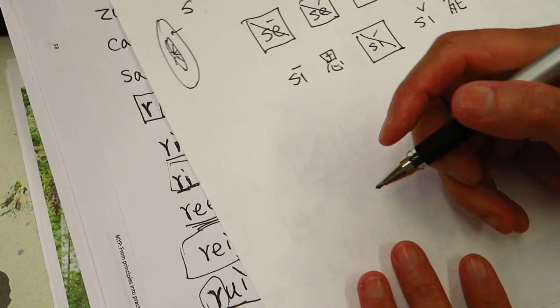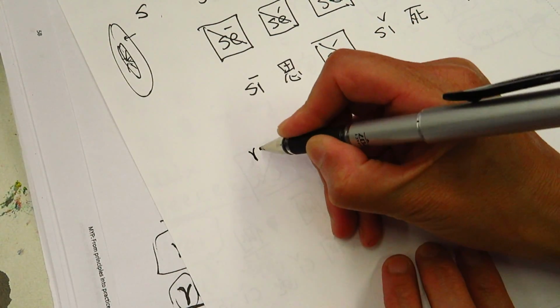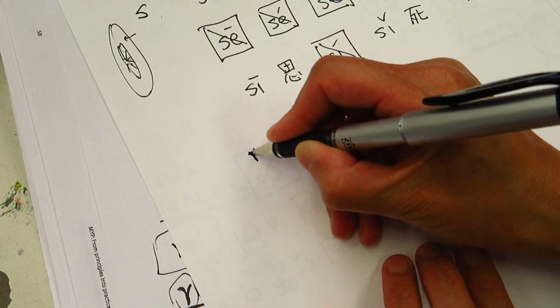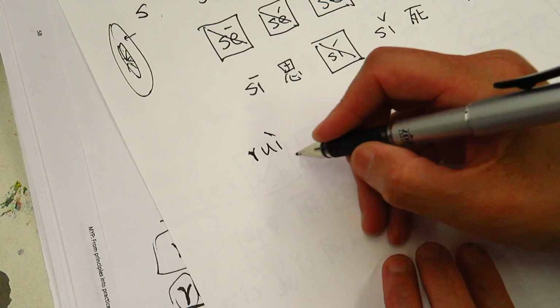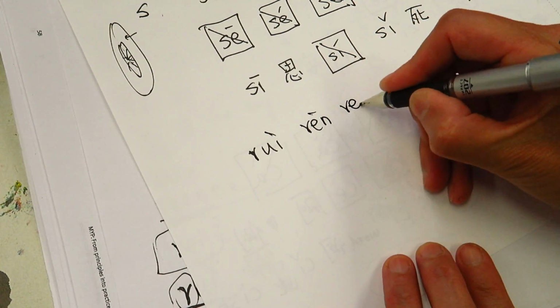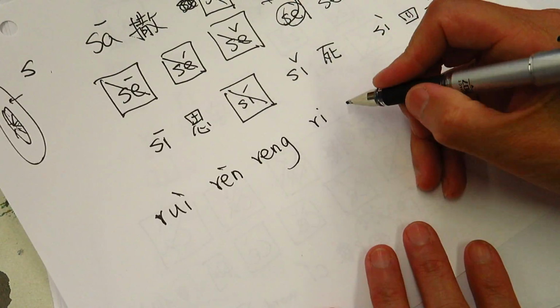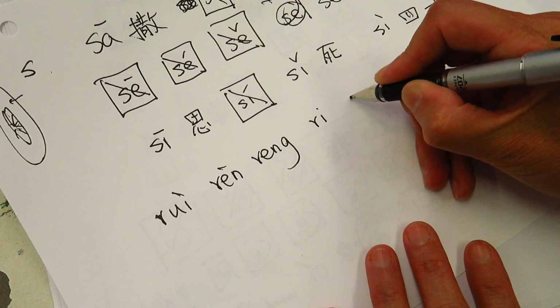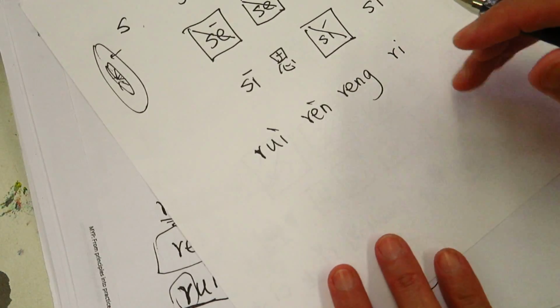So now I will pick up all what I have learned. This one is rui, and 人, 扔, and that's it.